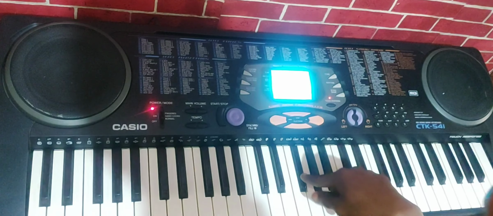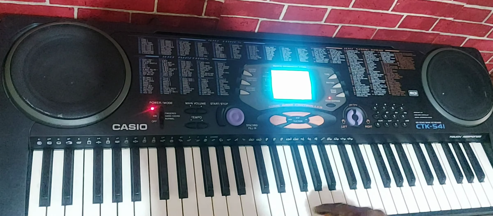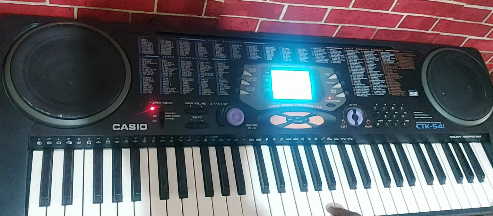D is the root, then F sharp is the major third. We need to bring it down to F. Then our A is the major fifth. So this is D minor chord, D major chord, D minor chord.